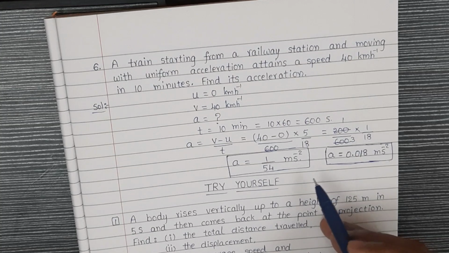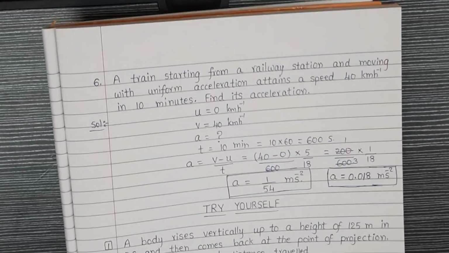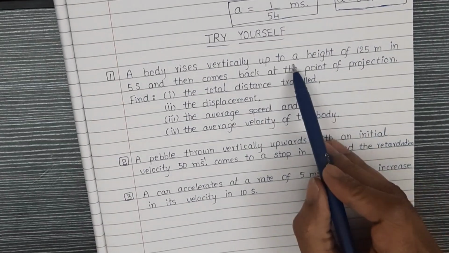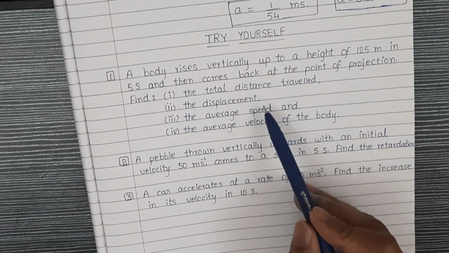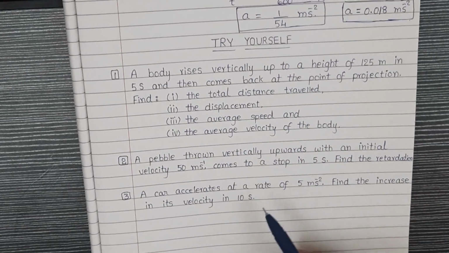There are certain questions given for you to try on your own using the relevant formula. Please try on your own and we'll discuss these answers in the next video.